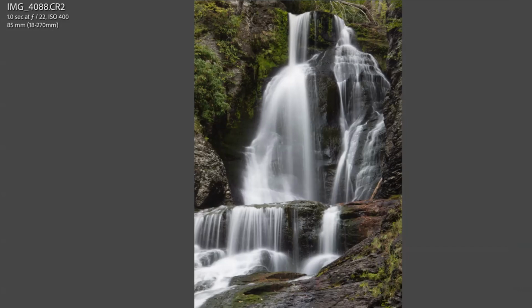So if you've never kind of played with shutter speed, you can get an idea of a waterfall, this is Dingman's Falls up in the Delaware Water Gap, and how you could render that differently. So we have 1 second, half a second, quarter second. So I'm moving by a full stop each time.